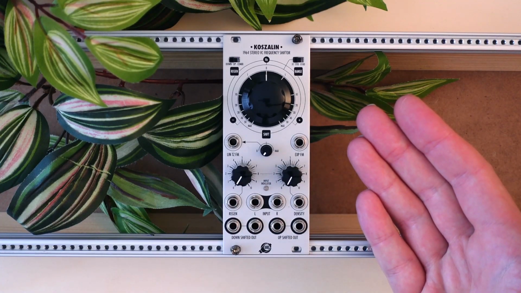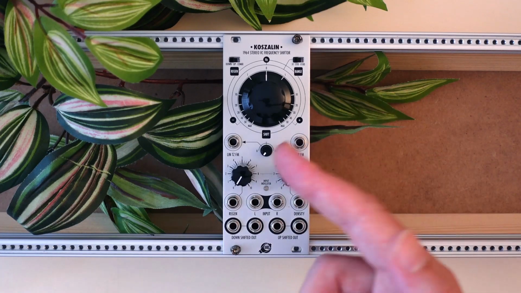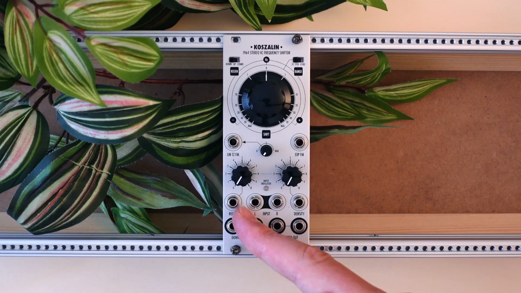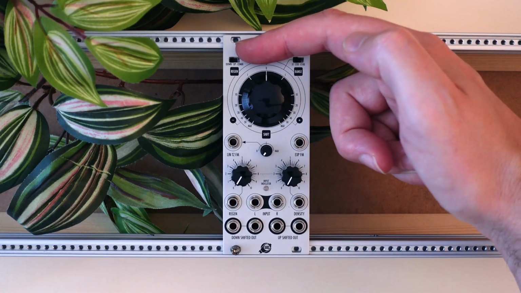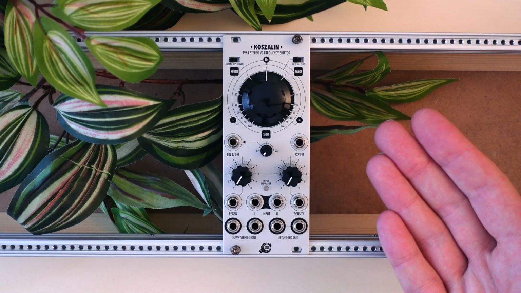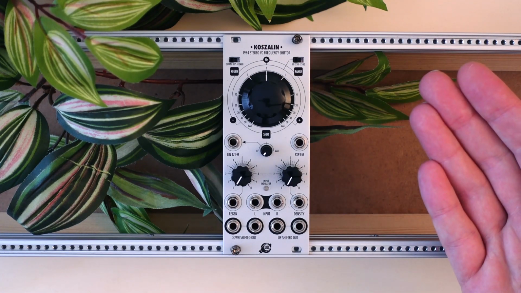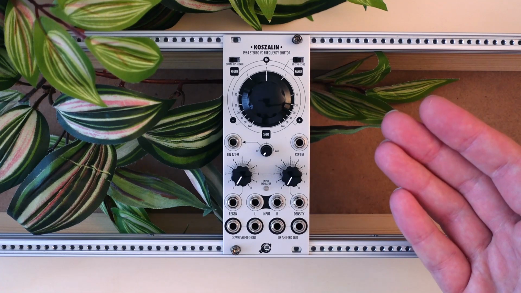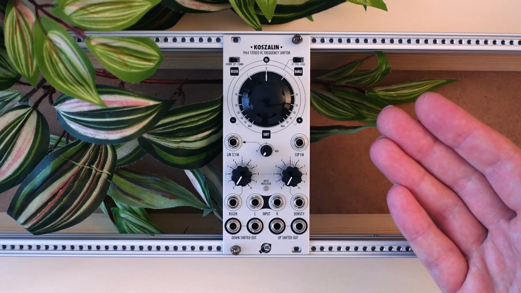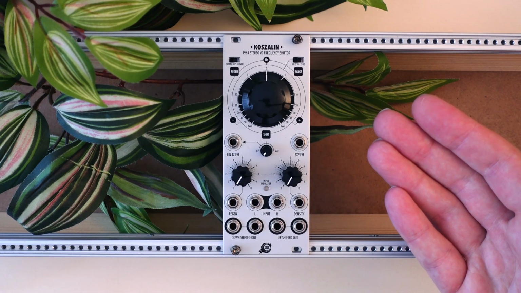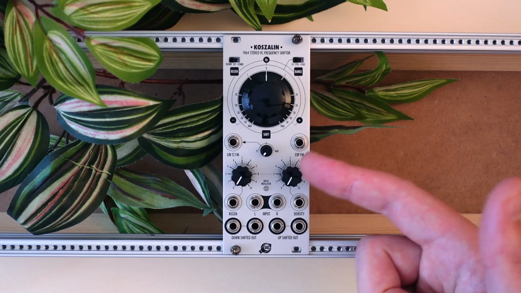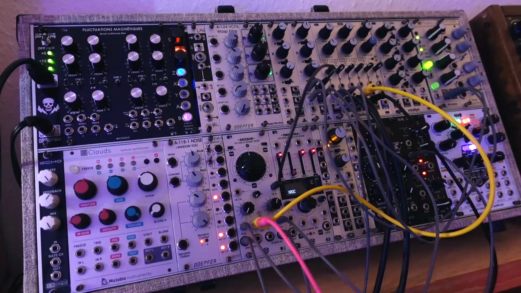Koszalin offers very interesting internal feedback options. You can control the amount of feedback with this knob and the CV input here. This switch on the top sets the internal feedback routing. Either the down or upshifted signal is used for feedback, or you can use a mixture of both. The temporal character of the feedback can be controlled with this knob, which comes with a CV input as well.